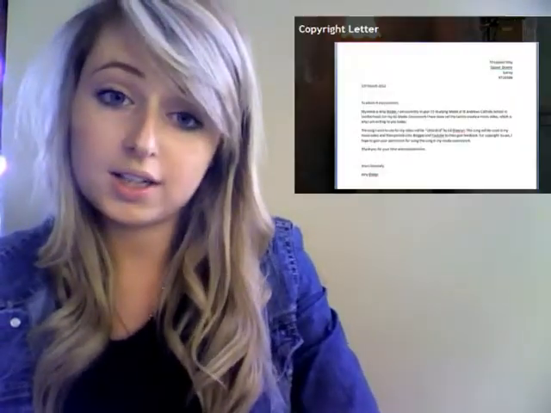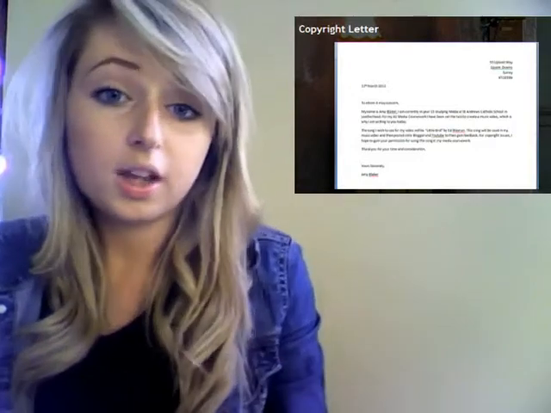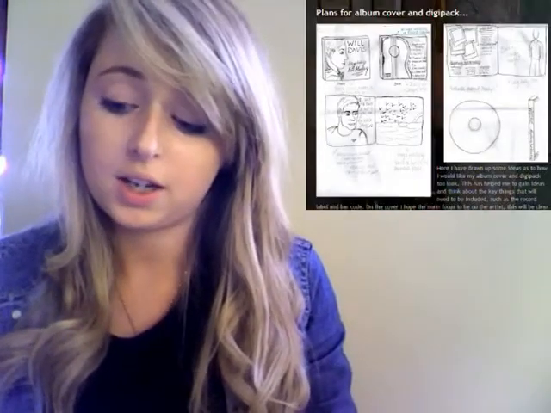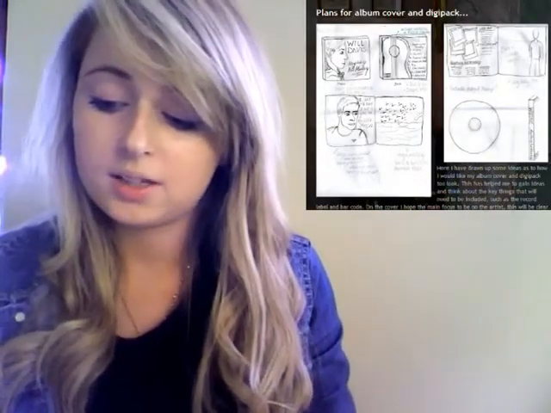An obvious piece of software that I use is Word, something that probably everyone uses. This was simply to write up stuff, and an example of this would be my copyright letter. Another piece of technology that I found useful is having the scanner, which is built into a printer. So any written work that I've done, I've then been able to put up onto the blog to show my plans for that. An example of that would be the plans that I did for the album and the digipack.